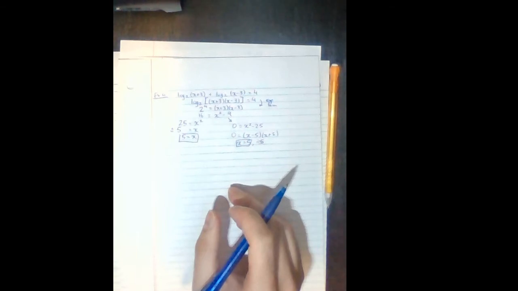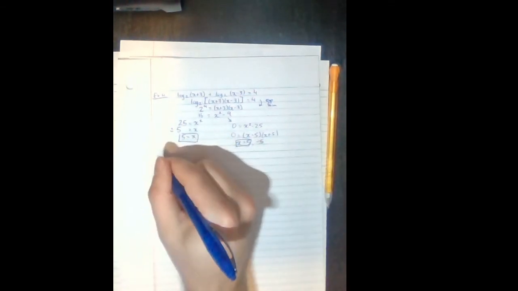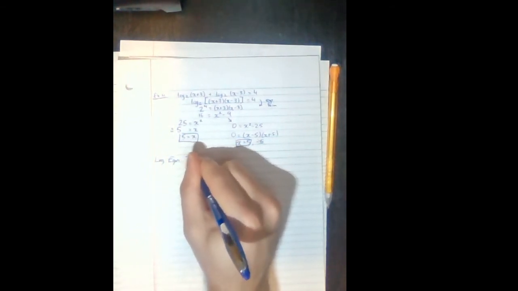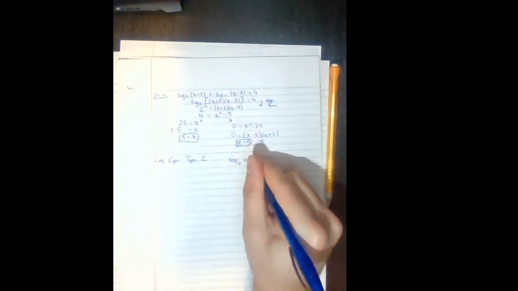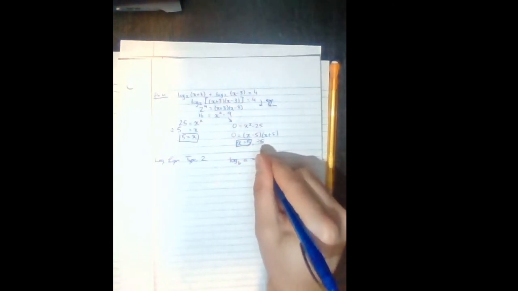So those are four types of equations where we have a single log equaling some number. The other possibility is we could have, so log equation type 2, we might have some log equals some other log with the exact same base.